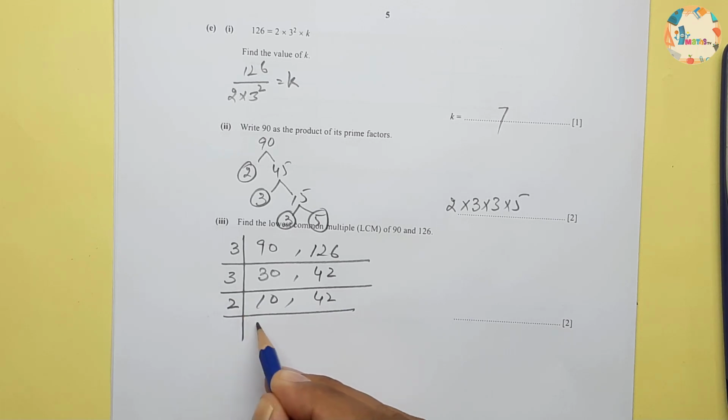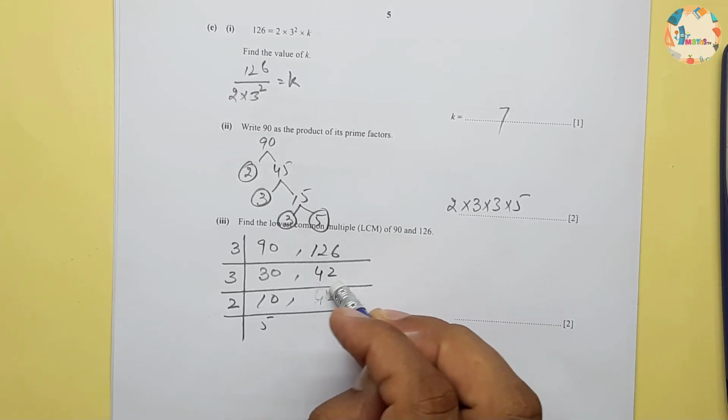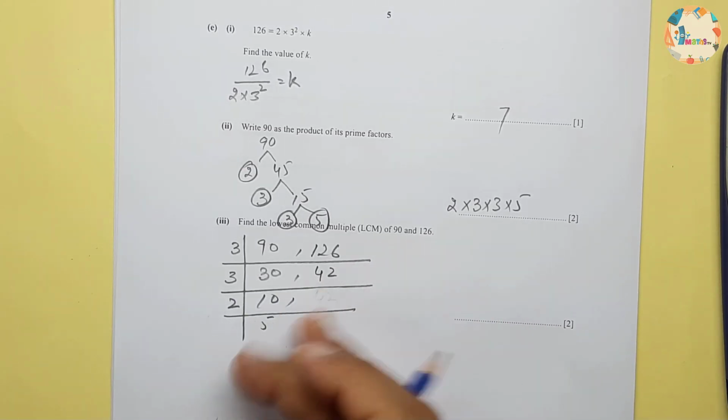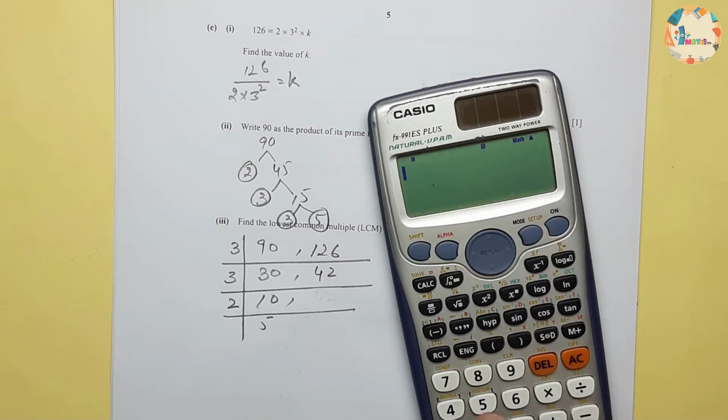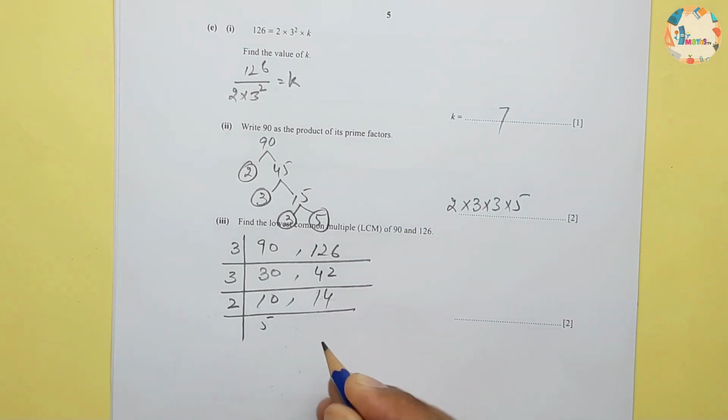Then by 2, this will be 5. Basically, we can check if 42 is divisible by 3. Yes, 14. So this will be 14 over here. Then we can divide by 2. 2 5s are 10 and 2 7s are 14. There's no further division possible, so we'll write these.